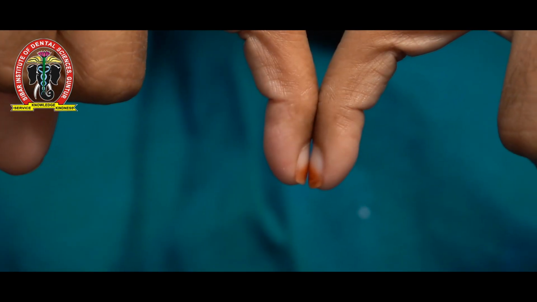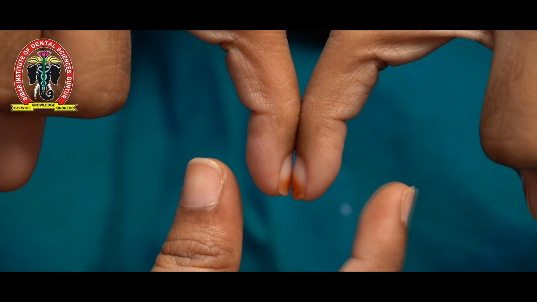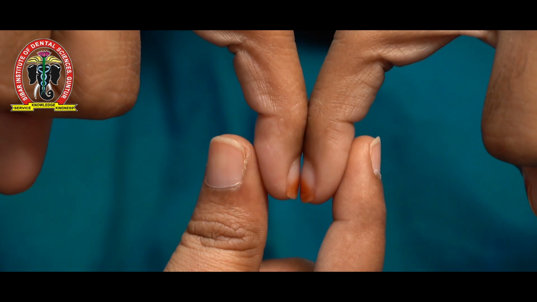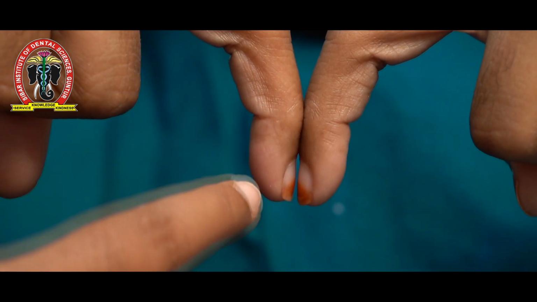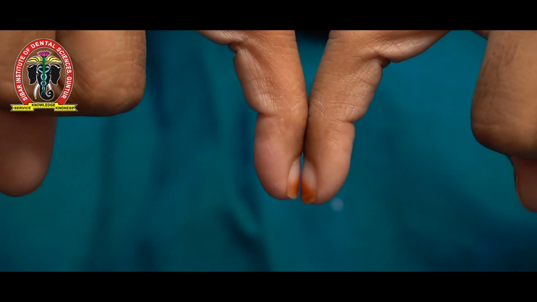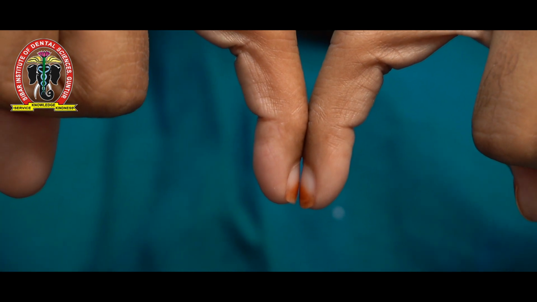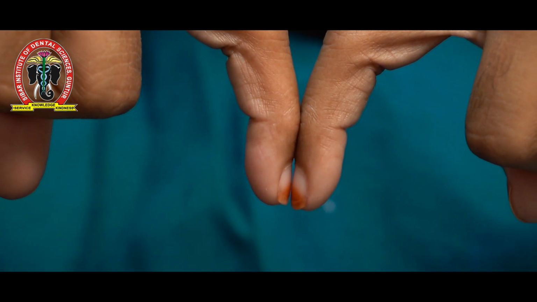And the next method is to evaluate Schamroth's window. Schamroth's window is a small lozenge-shaped space that you get to see when you ask the patient to oppose two index fingers against each other. If you get to see that space between those two fingers, that means the patient does not have clubbing. If that space is obliterated, that means the patient has clubbing. These are the two methods to evaluate clubbing.